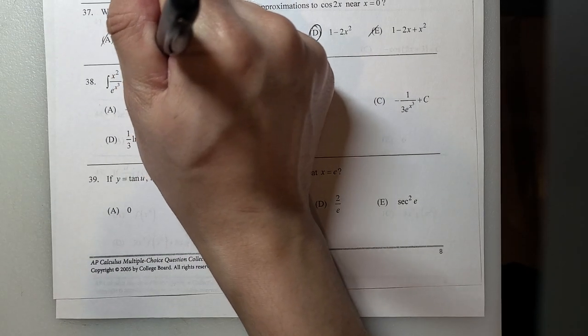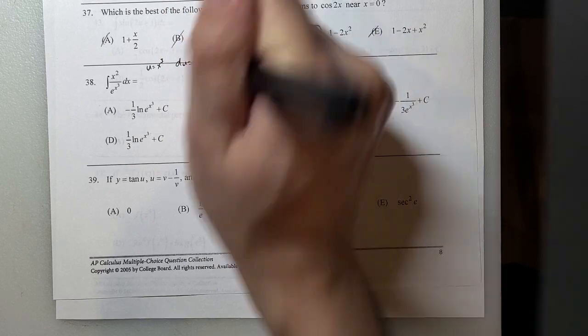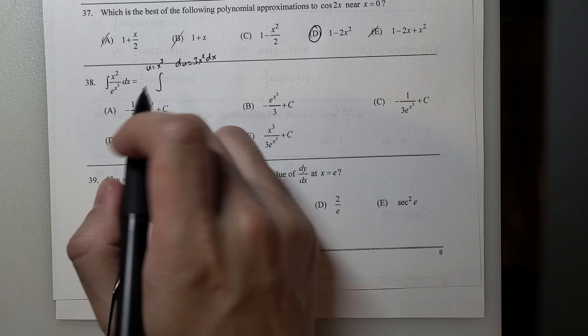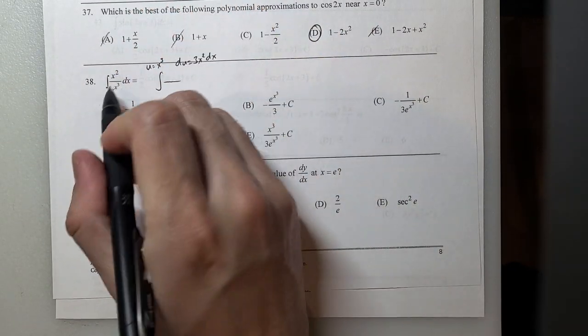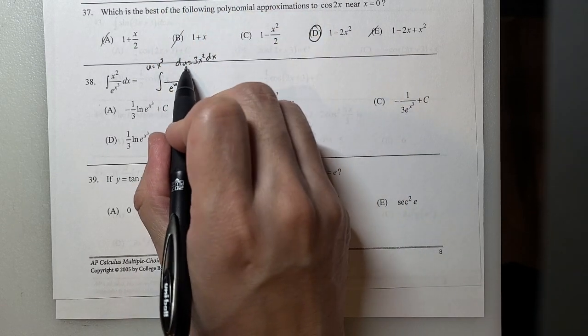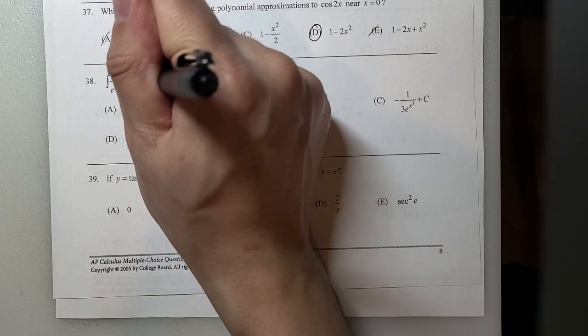We let u be x cubed, so du would be 3x squared dx. This is not a definite integral, so it'll be e to the u on the bottom. X squared dx is du over 3, so it'll be du and a third.